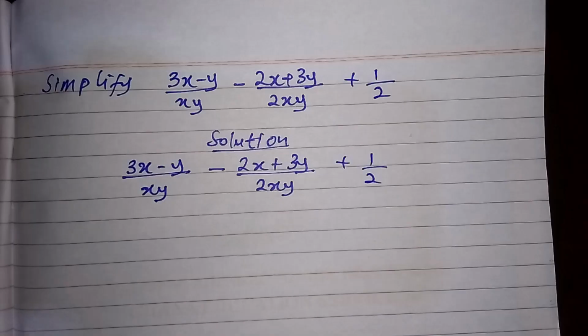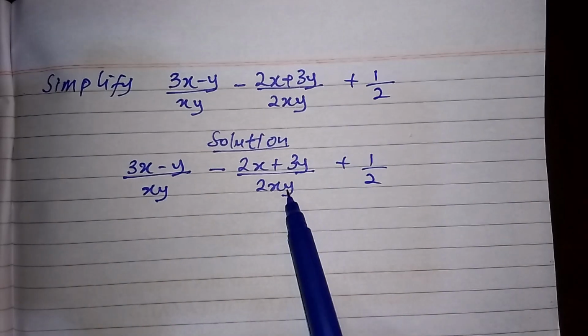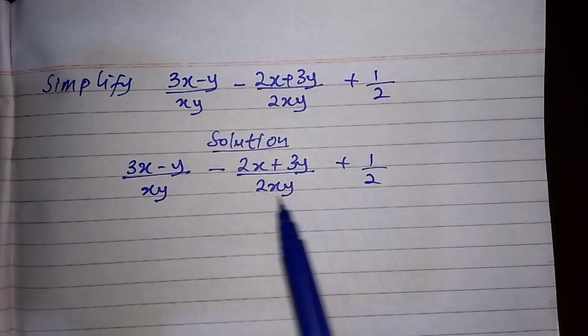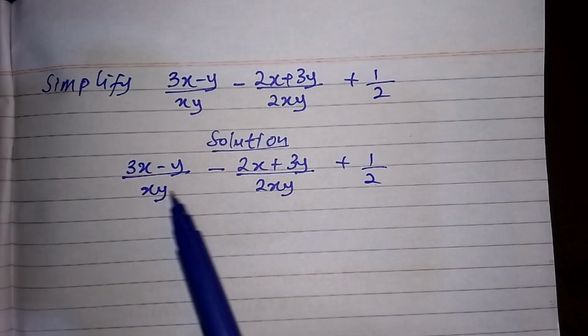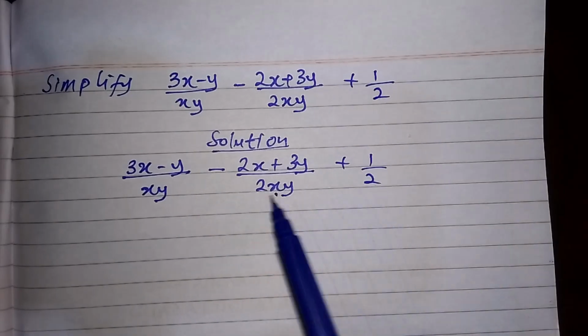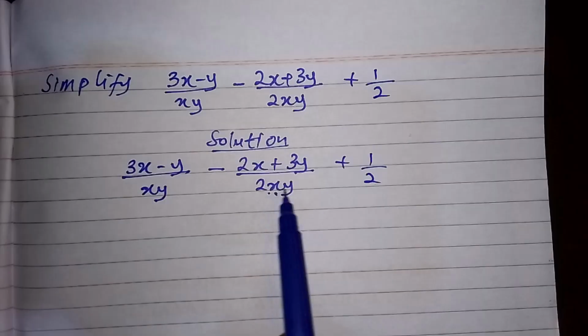Now what can we see? I have xy, which can be found over here. I have 2, which can also be found over here. Implying that xy is a factor of this, 2 is also a factor of this. Therefore, the LCM is 2xy.